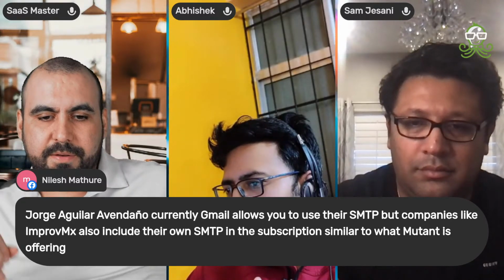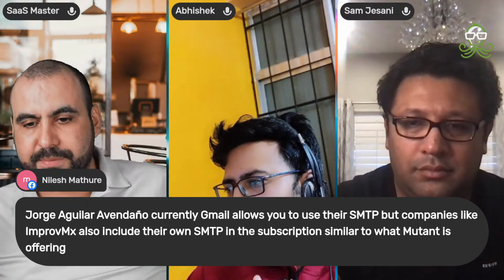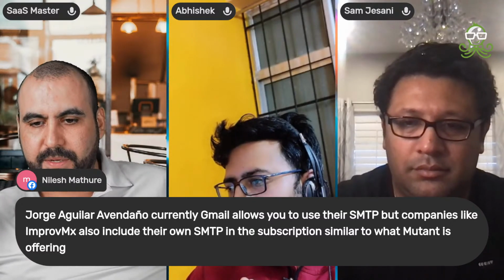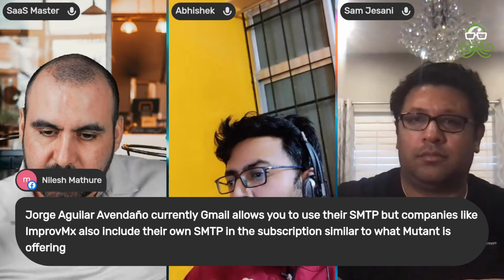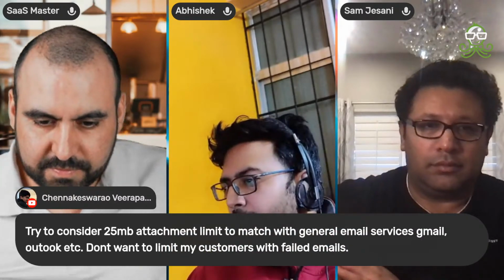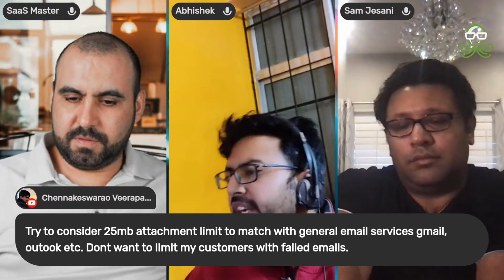Nilesh is saying currently Gmail allows you to use their SMTP, but companies like ImprovMX also include their own SMTP in the subscription, similar to what Mutant Mail is offering. See, the reason they give it is because they are storing your emails. We are not storing your emails. We don't want to be concerned about that. There is already an email provider. I'm like 500% sure everyone has an email provider who they love and trust blindly. It can be any email provider in the world. So we don't want to go there and touch it. You use your existing email provider, and we will just act as a facilitator in between.